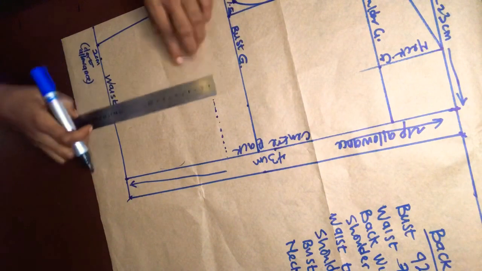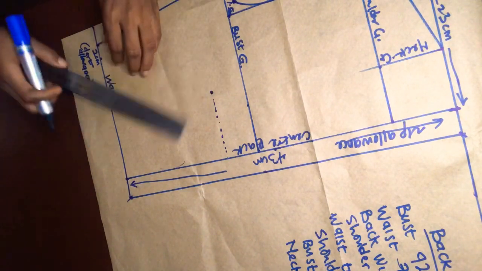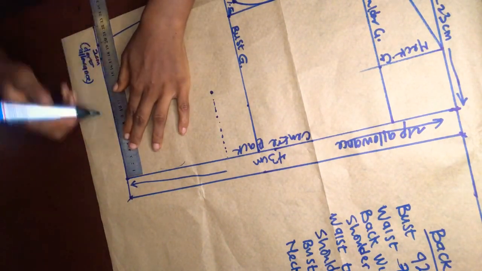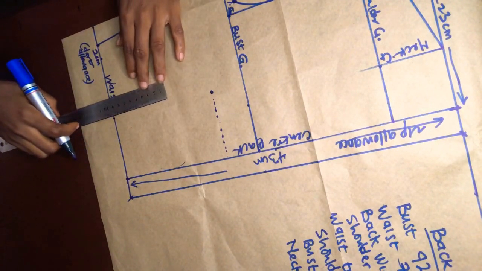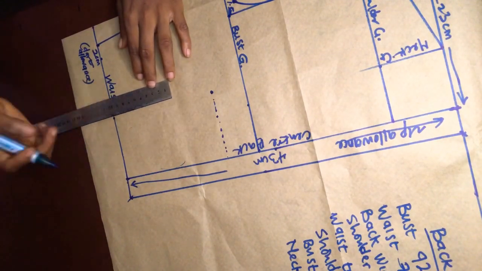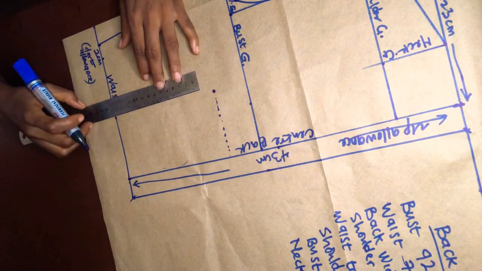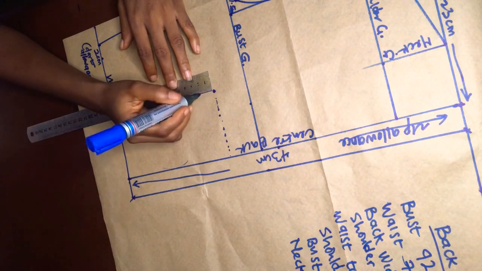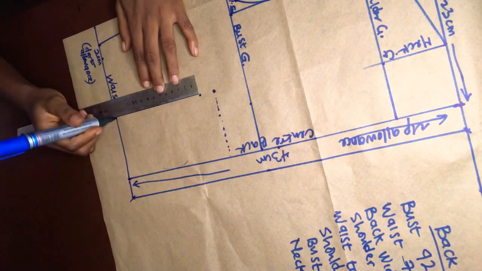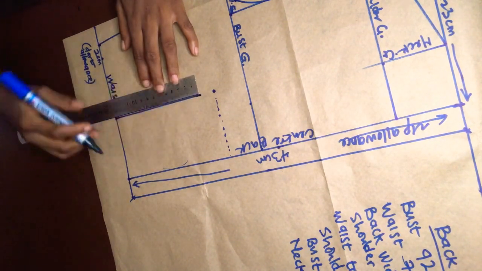And we do the same thing on the waist, the same 9 centimeters. From our center back we measure 9 centimeters, then we come up. Remember I said that on our nipple point we are going to come down about 2 centimeters or so before we start our dart, so that it doesn't get to the point of the nipple point.